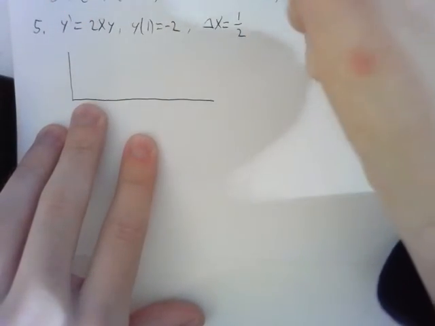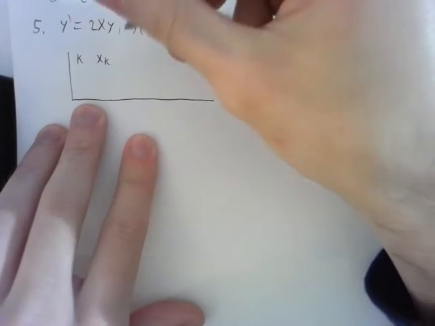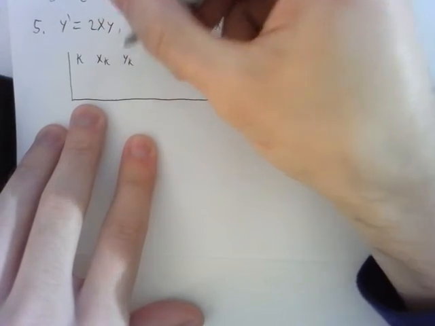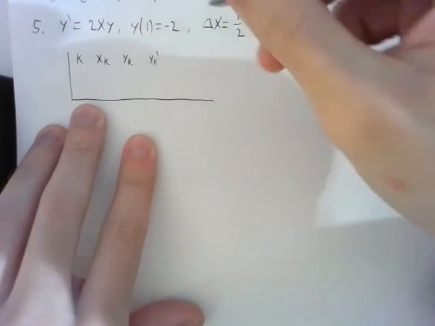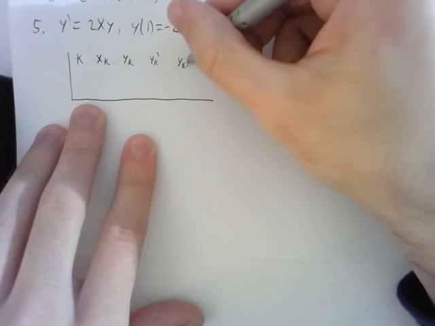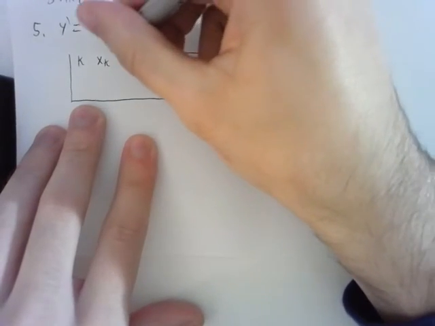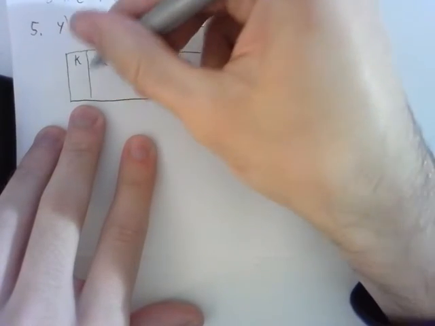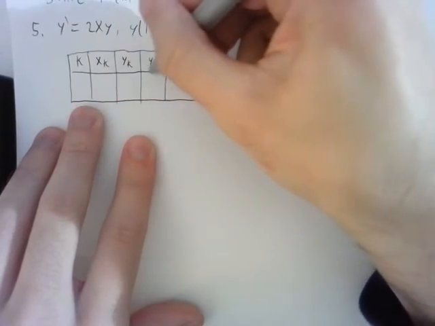So let's see, the information that we'd like to know is what's the value of k, what's the value of x sub k, what is our y sub k, what is our slope or y sub k prime, and then what is our new y sub k value. Okay, so I guess I'll want probably one more row in this.